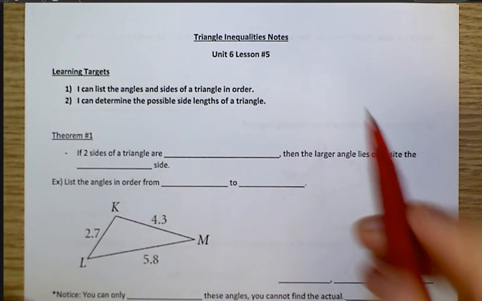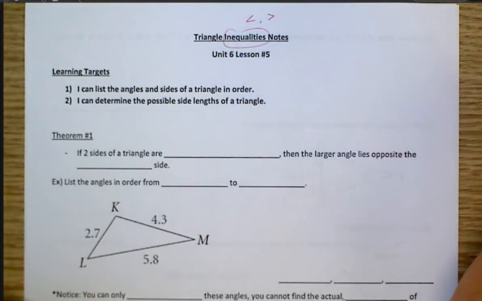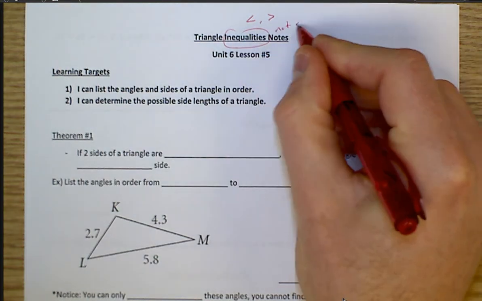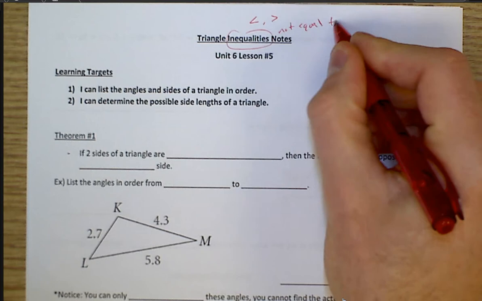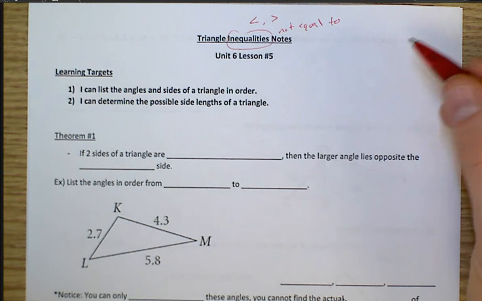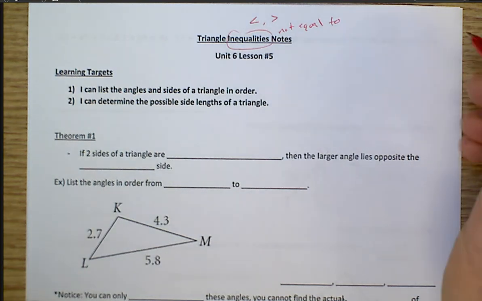Just a reminder, inequalities represent greater than or less than. Inequality means not equal to, okay? And so what we're going to be doing is comparing angles and sides and looking at how longer sides affect the angles and how bigger angles or smaller angles affect the sides. So let's jump right into it here.